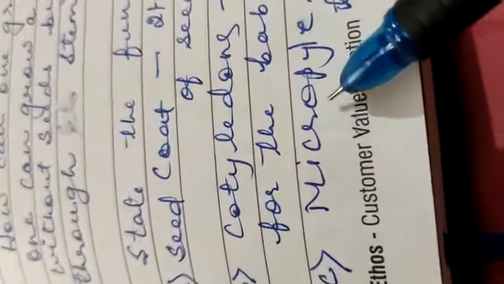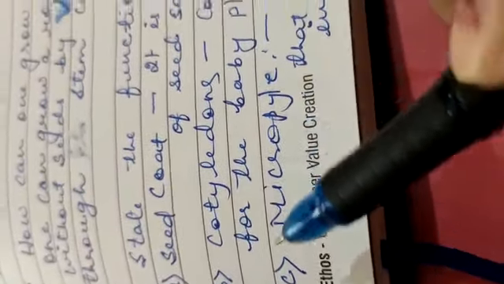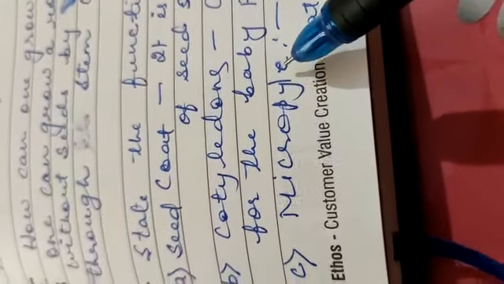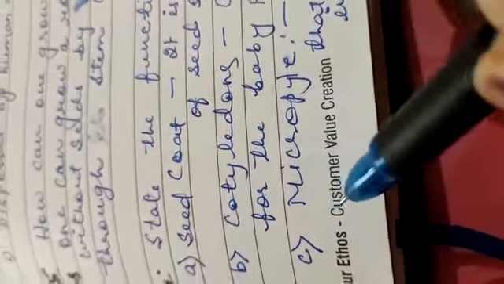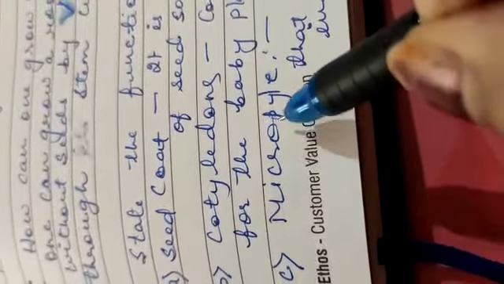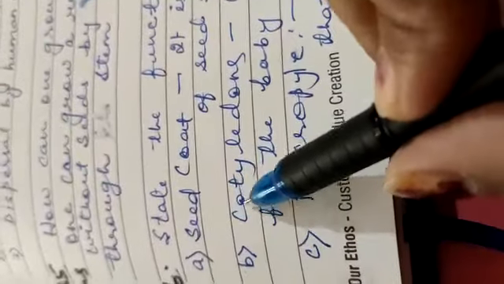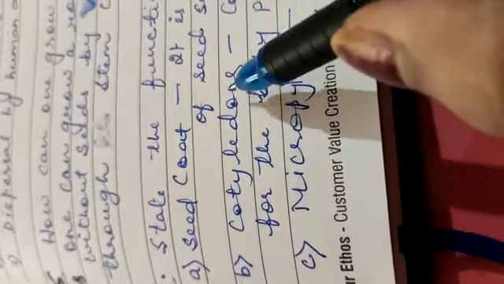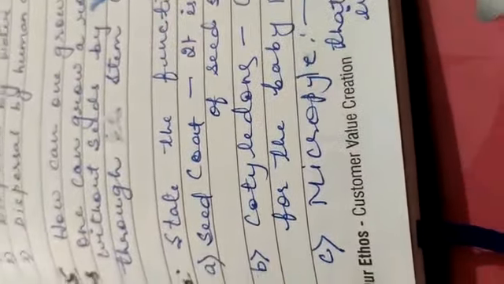That is the function of the micropyle. You have to remember both words: micropyle and cotyledons.